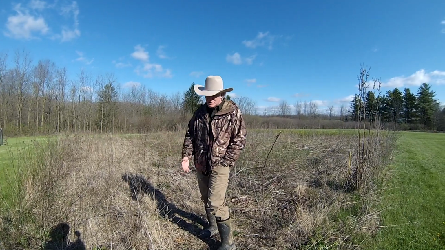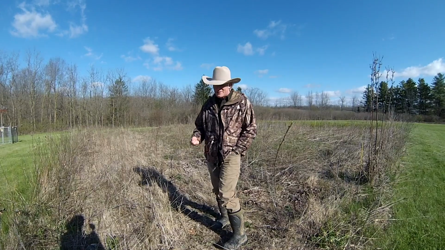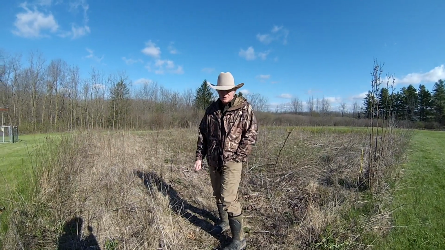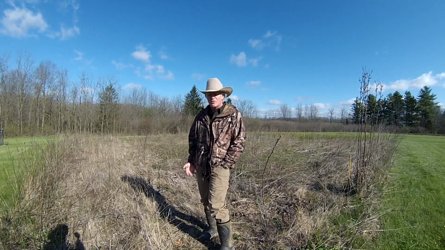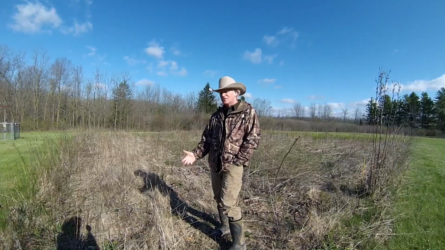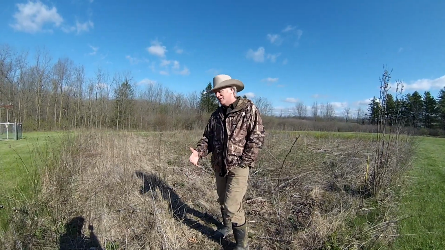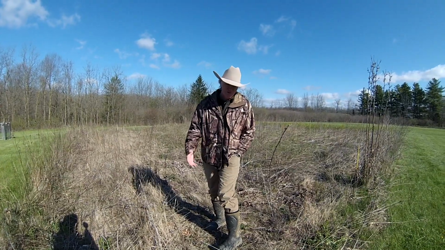So each year, these are the farm weeds. These are the weeds that farmers are always trying to get out of their fields. Things like ragweed, things like foxtail grass. They compete with the soybeans, they compete with the corn. And they use herbicides, specifically glyphosate, which is Roundup, to burn these things down. So before they plant, they'll typically burn the weeds down.